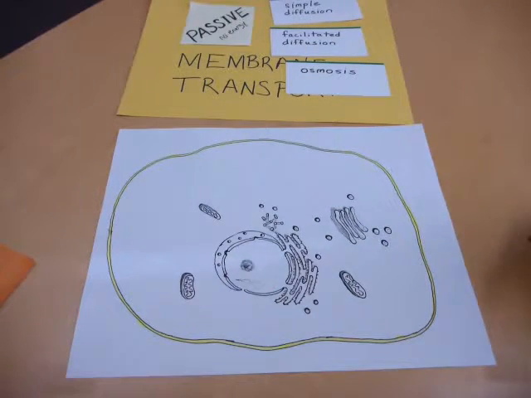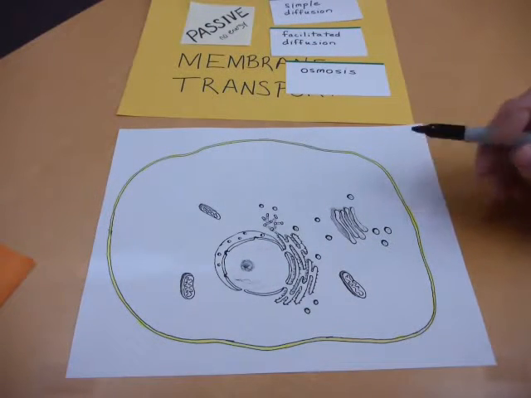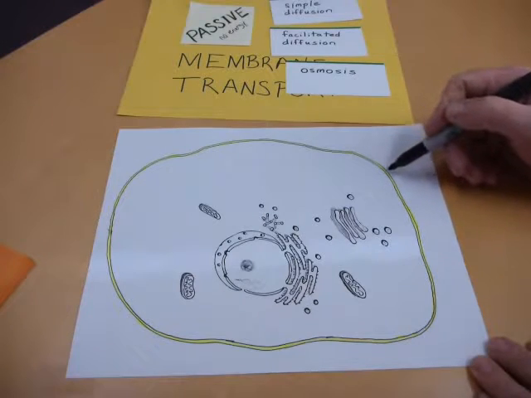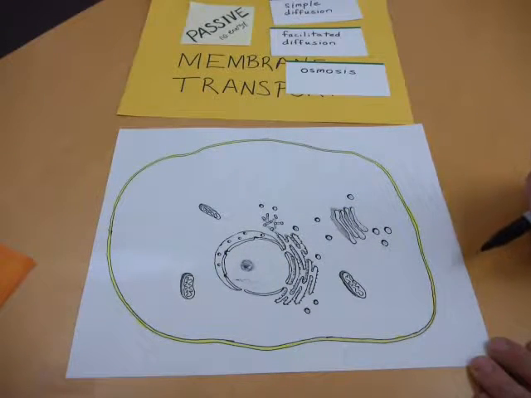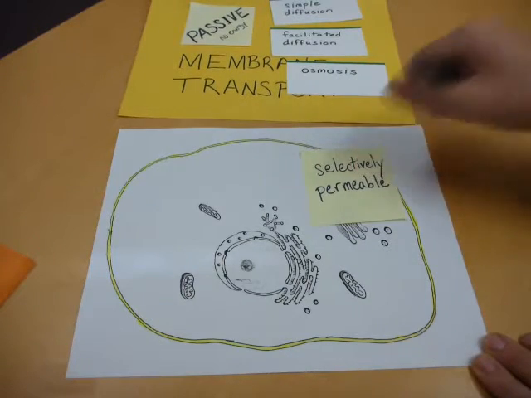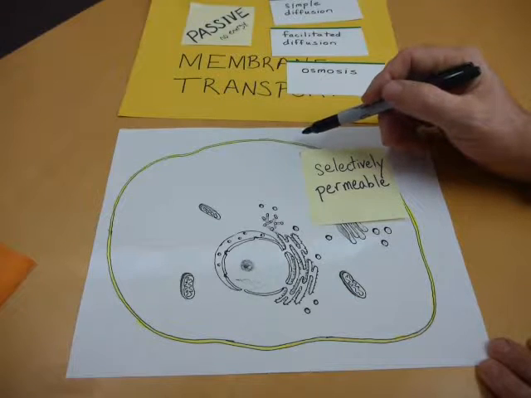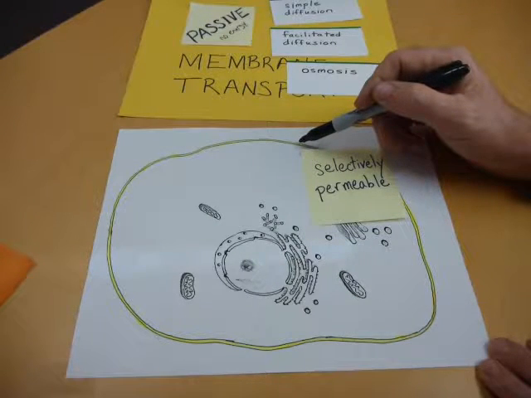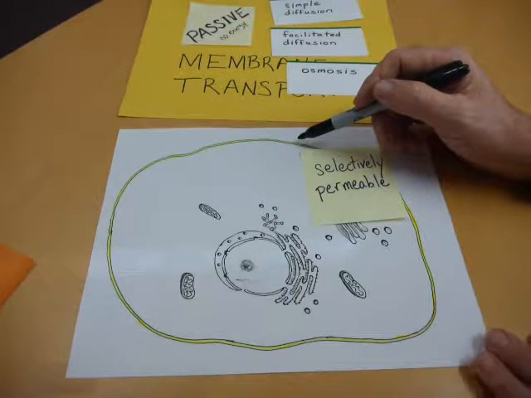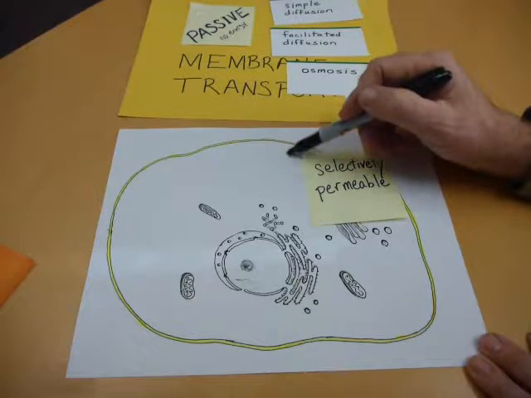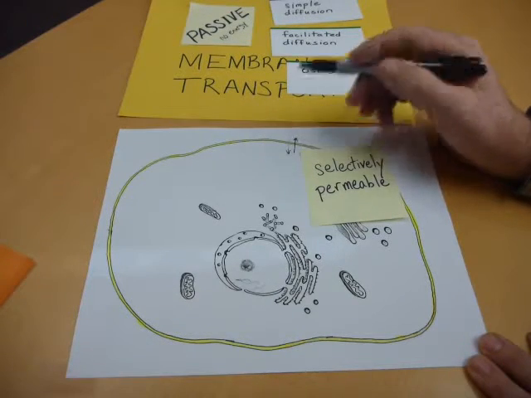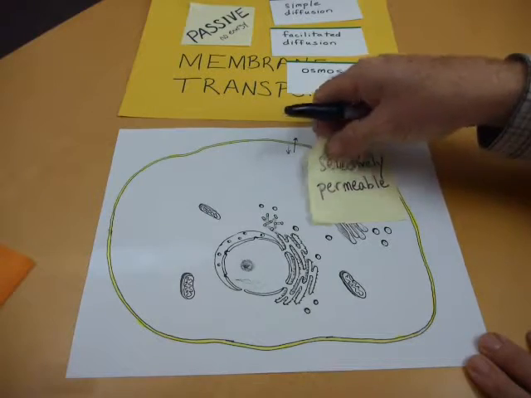First, let me put those aside and direct us to what we're talking about with a cell. So in a cell, the membrane is this yellow line around the outside. And a very important feature about that membrane is that it is selectively permeable. It is a barrier to some things and not a barrier to others. So it's selective. Certain things it allows in and out freely, others not so much.